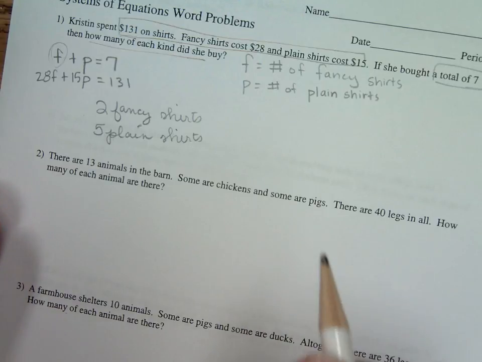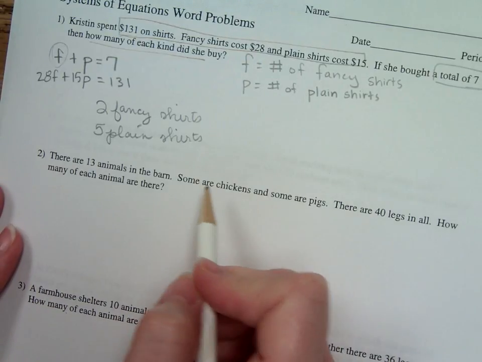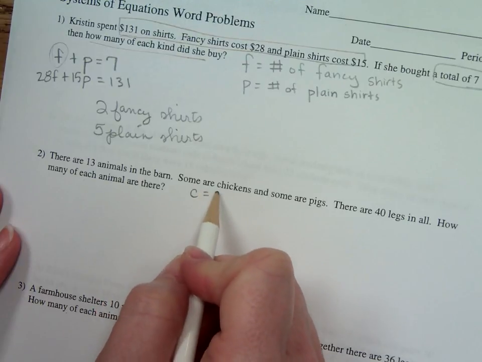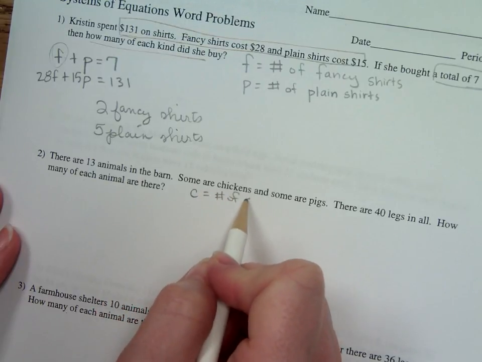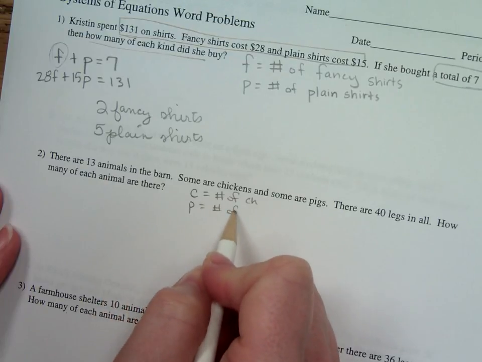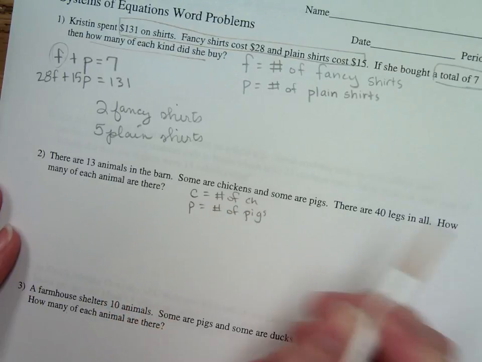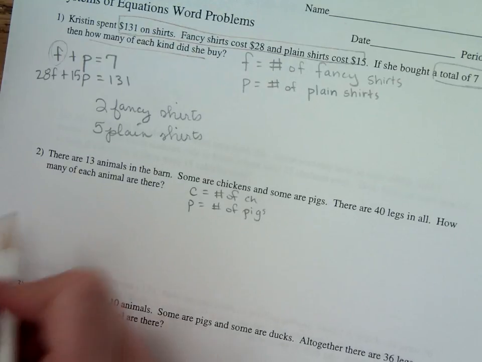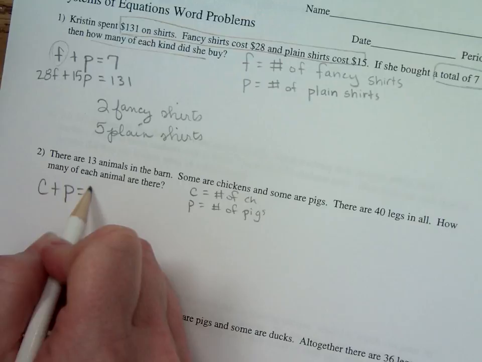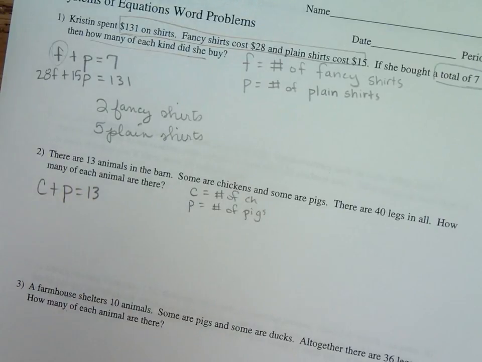Okay, so what are you looking for? Alright, so I'm going to say C is the number of chickens, and P is the number of pigs. So what does C plus P equal? Alright, and then what did you do for your other one? 2C plus 4P.